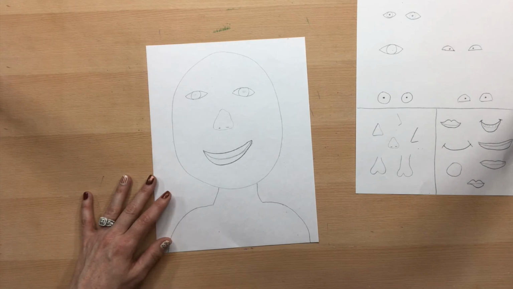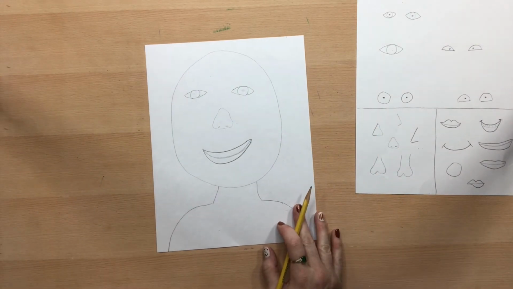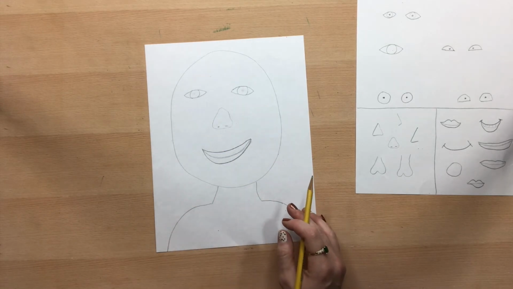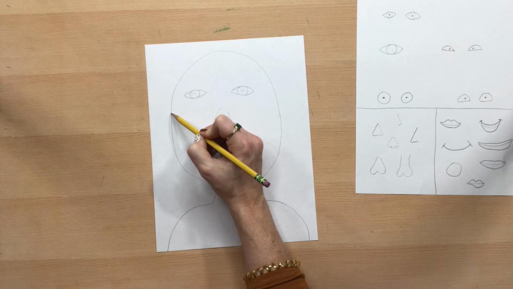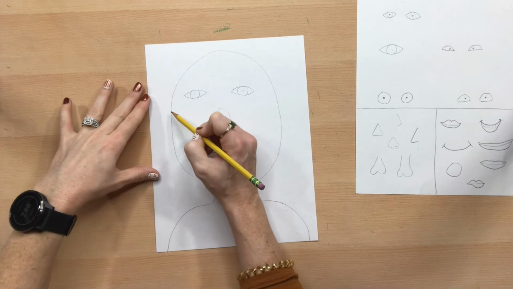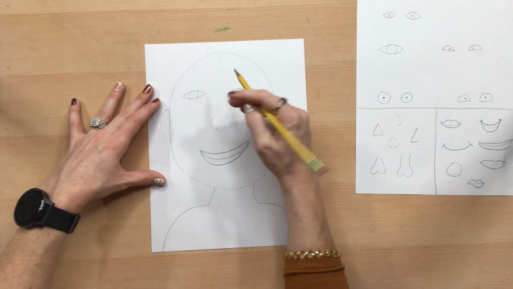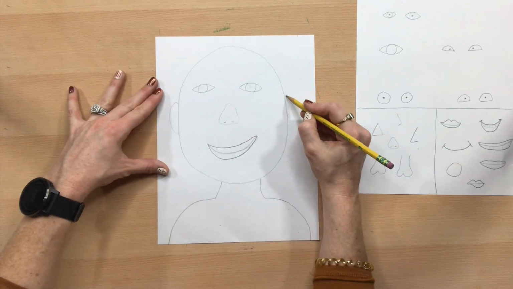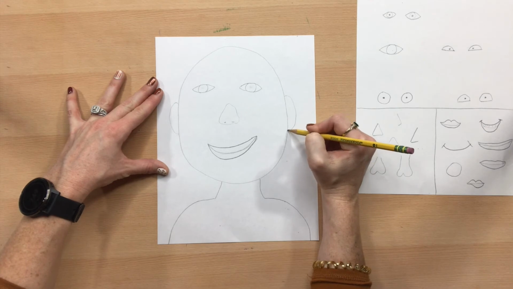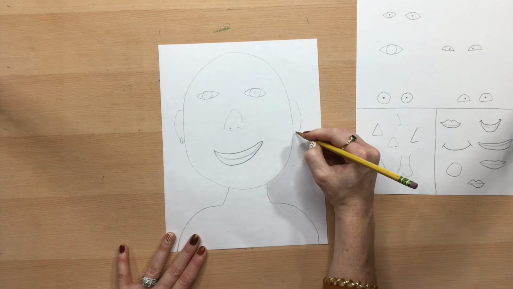All right, now, some more advanced features that you wanna think about, and you don't have to do these. Well, hair I would like you to do. You can do ears, and you wanna look in your mirror and see where your ears are compared to where your eyes and your mouth are. So they're gonna be kind of in between there, right? If I have my eyes and my mouth, they're in between. Okay, maybe you have earrings on. You could do some earrings.